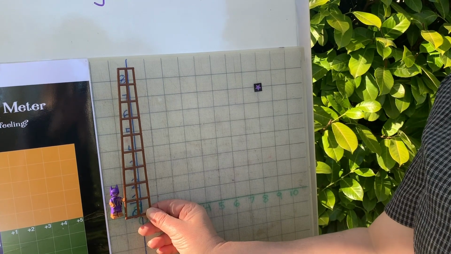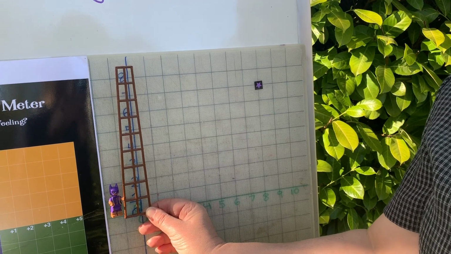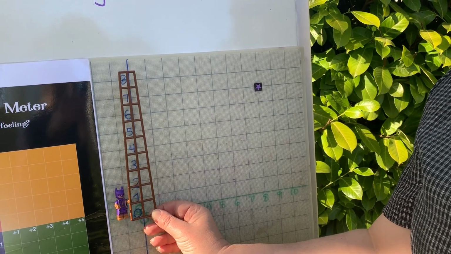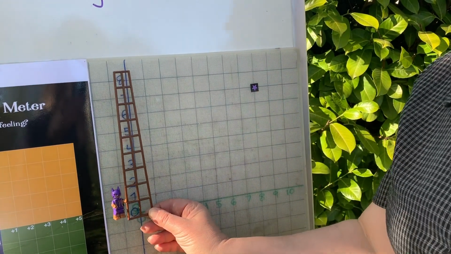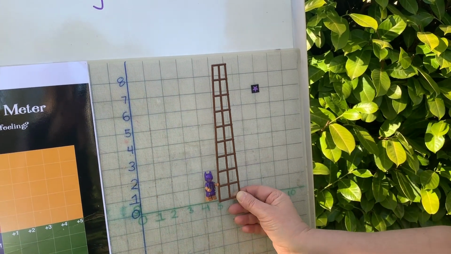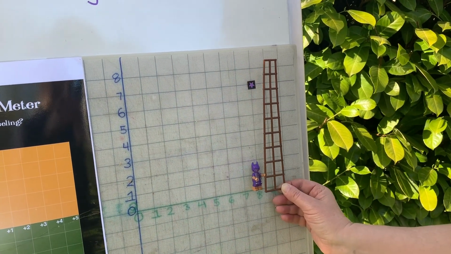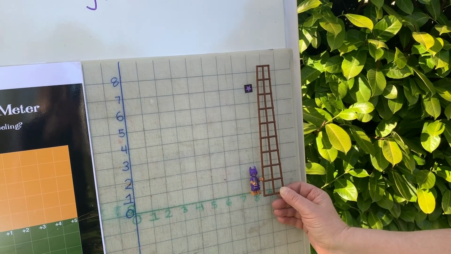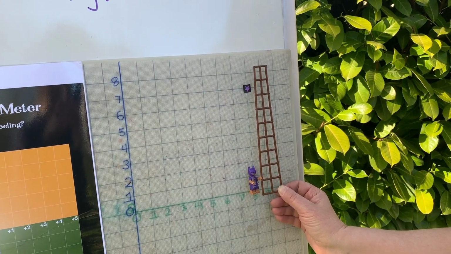Here's Purple Batman Guy. He wants to get to that purple star. Can he climb up the y-axis and then get over to that purple star? No, he cannot. He needs to carry his ladder along the x-axis, then he can climb up the y-axis to find out where the purple star is.